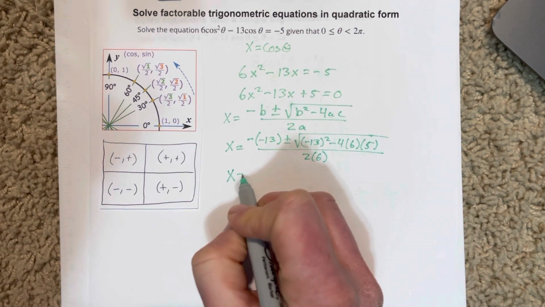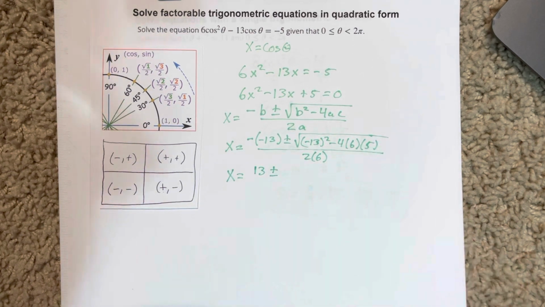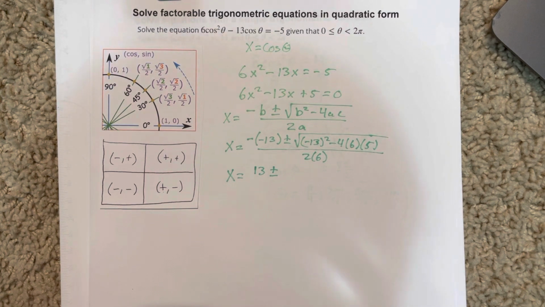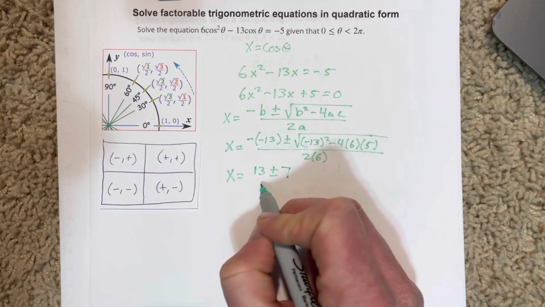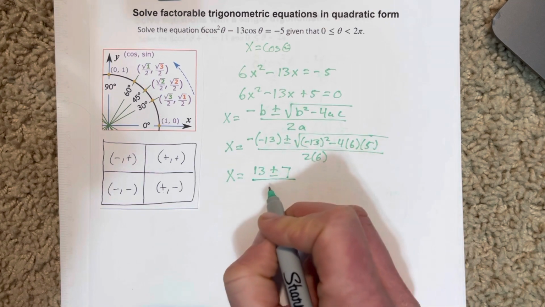Now we're going to have to do some serious simplifying here. So that's 13 plus and minus, and inside here I'm going to do all that in the calculator, see if it comes out nicely. So negative 13 squared, and then we're going to subtract 4 times 6 times 5. And then we square root that and we get 7. So we actually have plus and minus 7 here over 12.